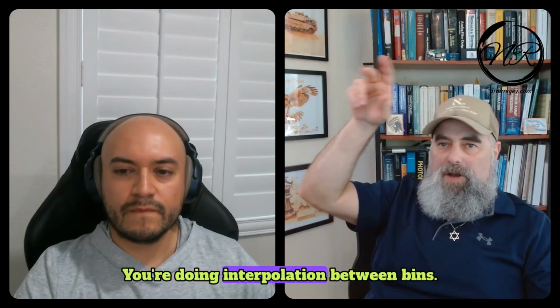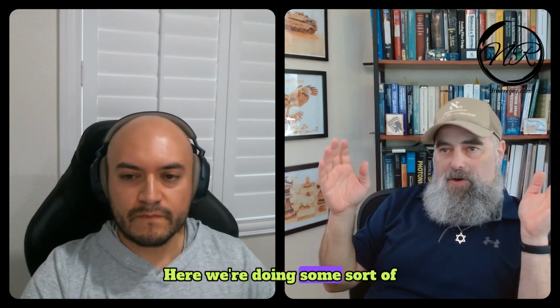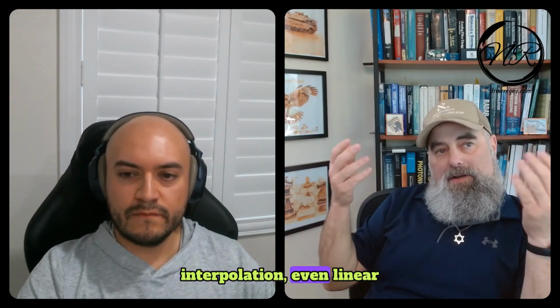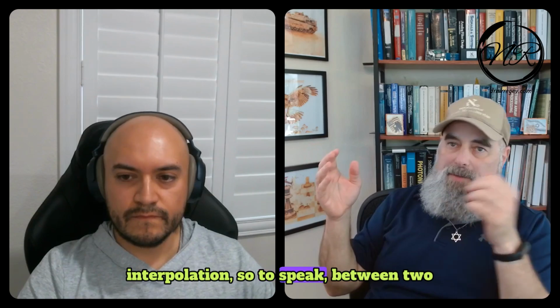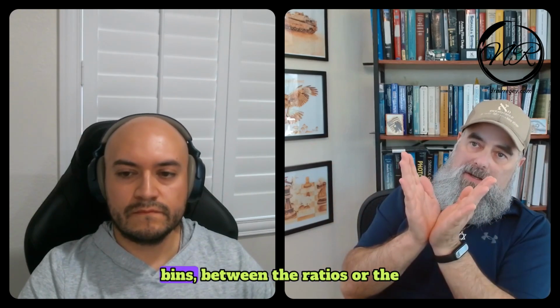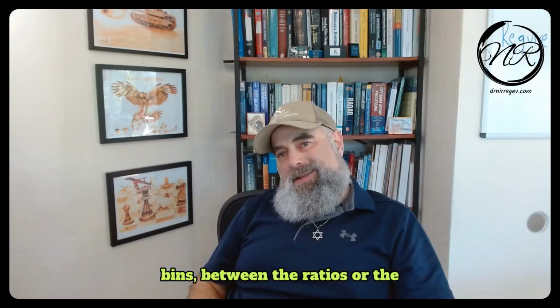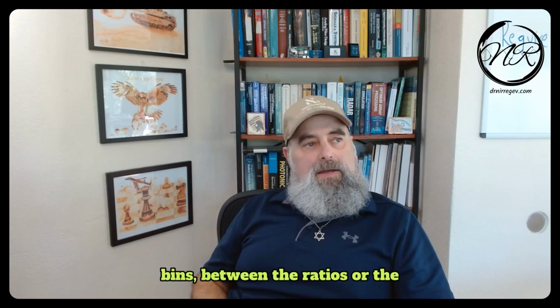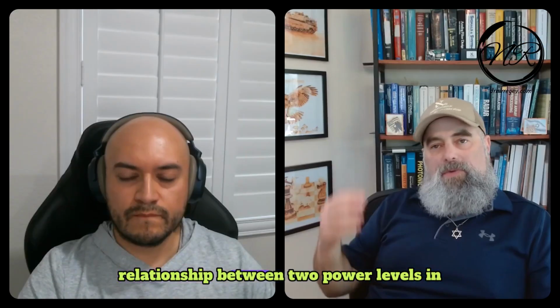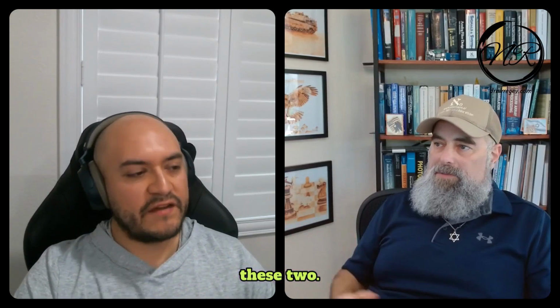You do interpolation between bins, even a linear interpolation between two beams, using the ratio or relationship between the two power levels.